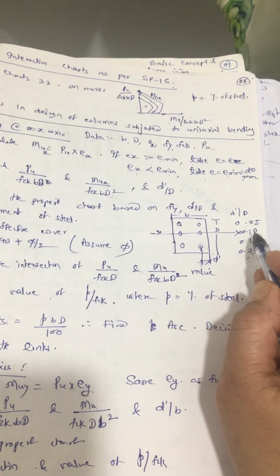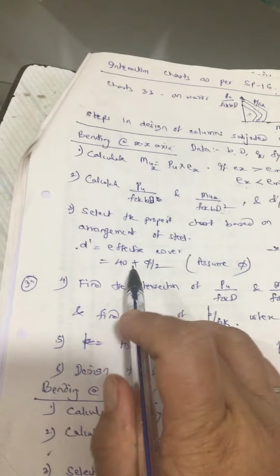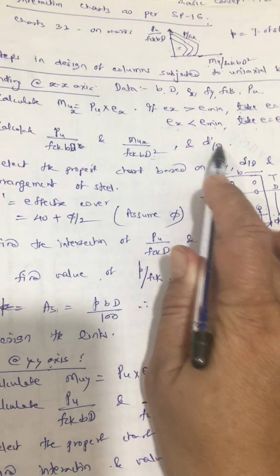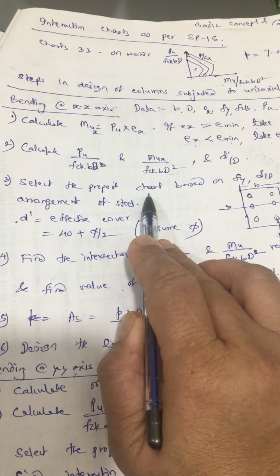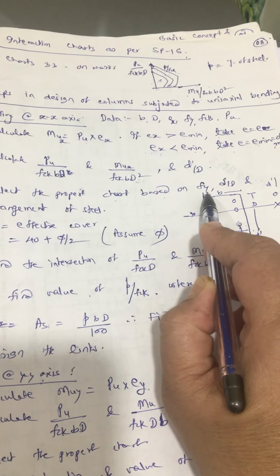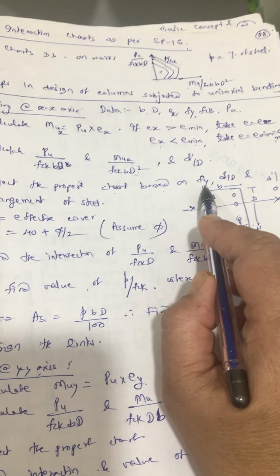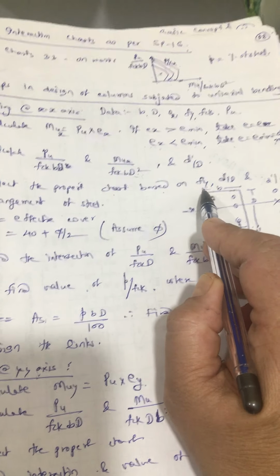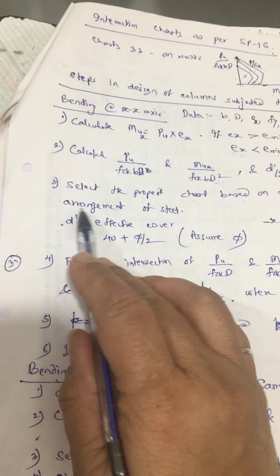Then you have to interpolate from these two values. Therefore, we have to find out the value of d dash upon D. Once this d dash upon D value is known, we have to select the proper chart based on grade of steel, because it is mentioned on the right corner of the chart what the grade is, whether it is 250, 415, 500, accordingly.